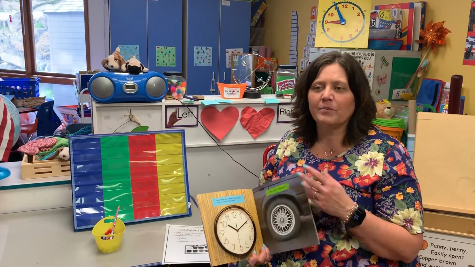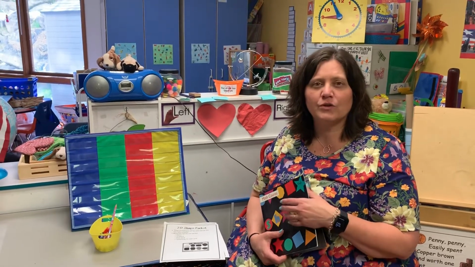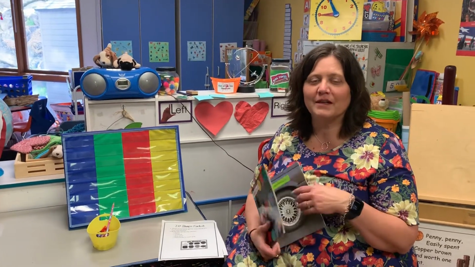I saw some great pictures of the monsters you created. Draw your own pictures using some more shapes, and I'll take them. I'll look at them. I'd love to see them.